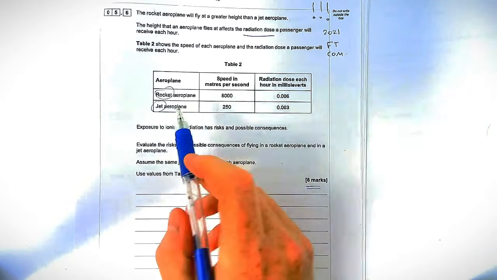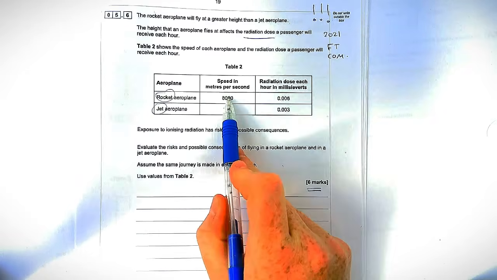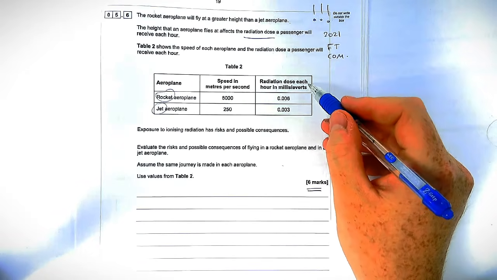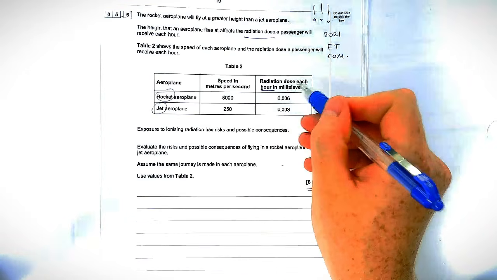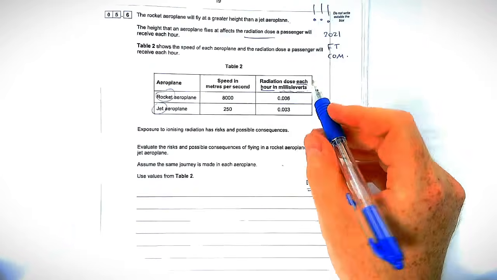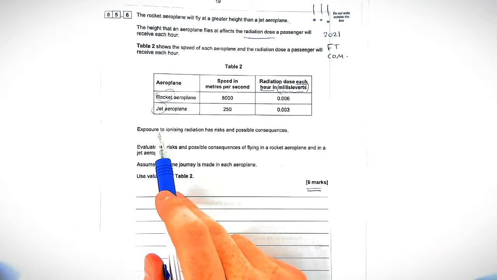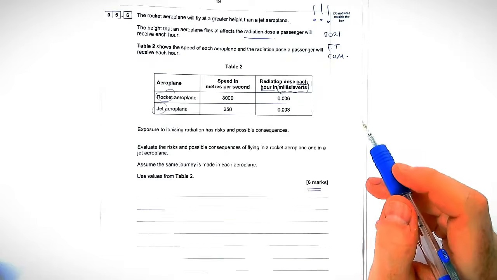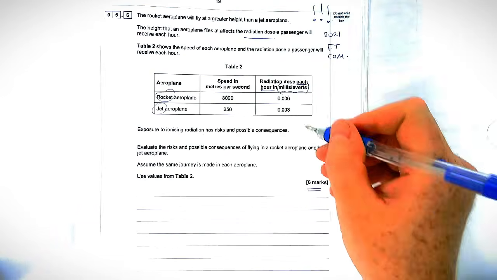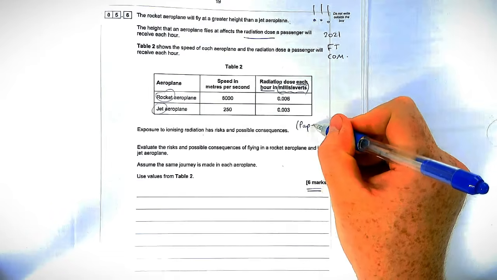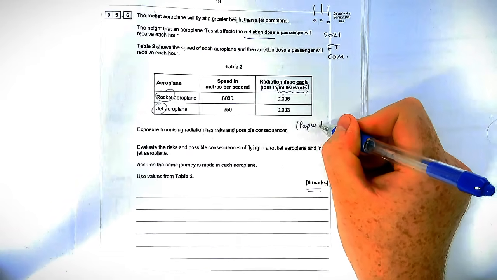Then it says exposure to ionizing radiation has risks and possible consequences. Okay, so this is a bit of crossover stuff. This could be on paper 1 when we talk about radioactivity. However, it's not, it's paper 2. And the question says evaluate the risks and possible consequences of flying in a rocket airplane and in a jet airplane, and assume the same journey is made in each airplane.